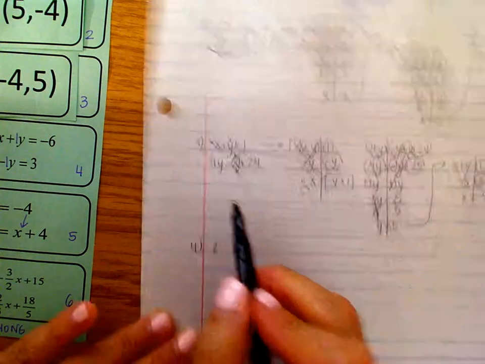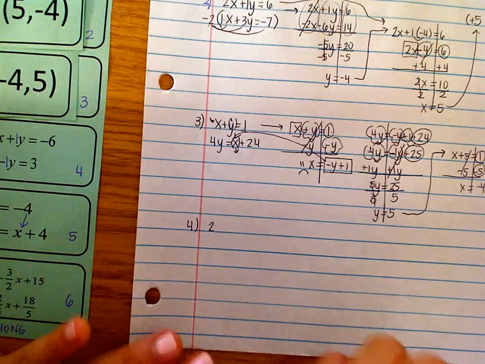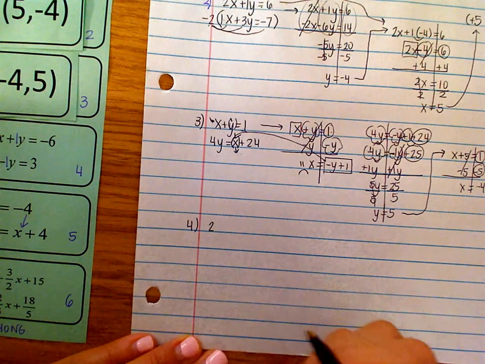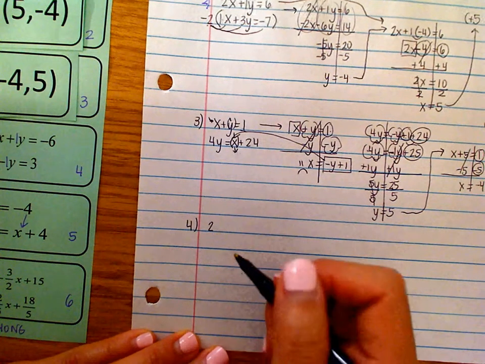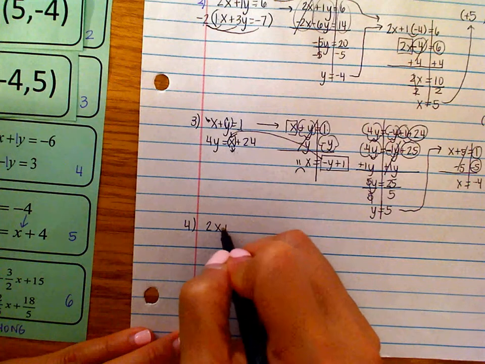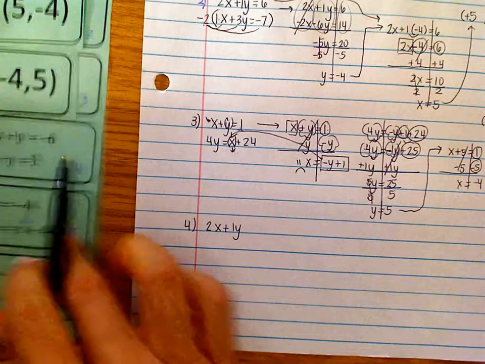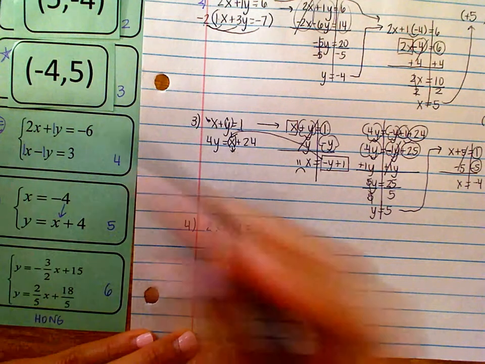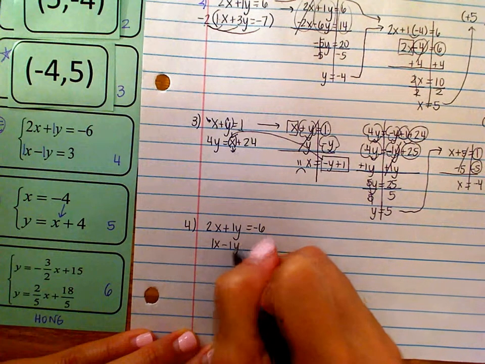Okay. All right. Number 4. Like I said, try number 3 now. There's a lot of ways you could have done it. I don't think my way is the only way. I saw so many varieties today. It was really awesome. Some students were doing problems that I would not have thought of, and I was really proud of that. So 2x plus 1y, we're just copying number 4.